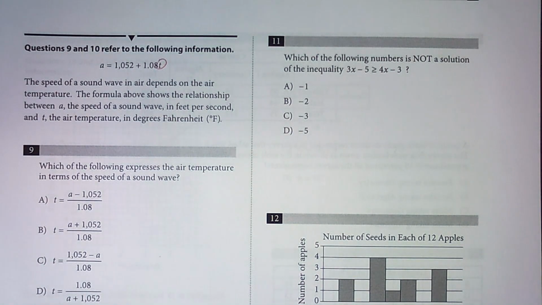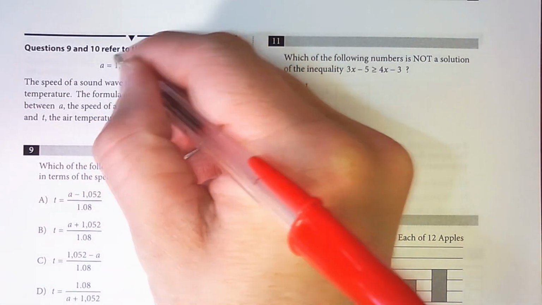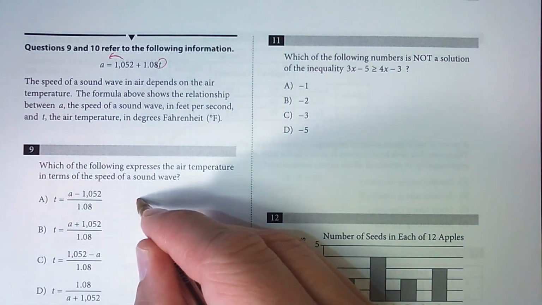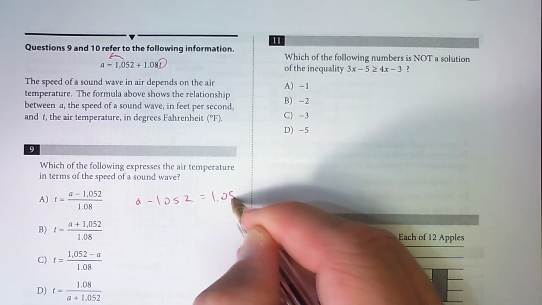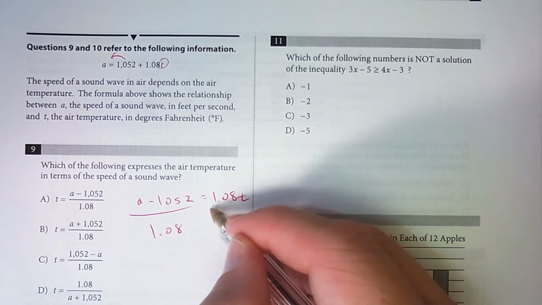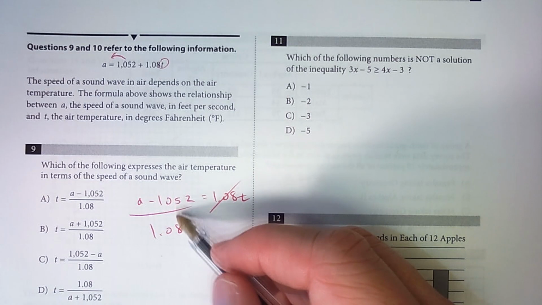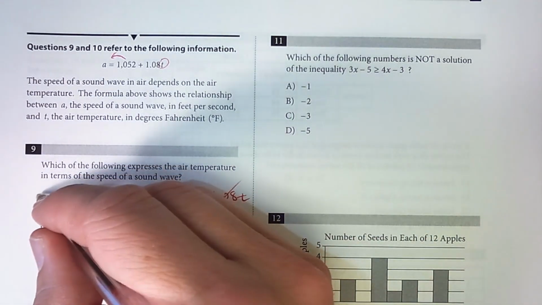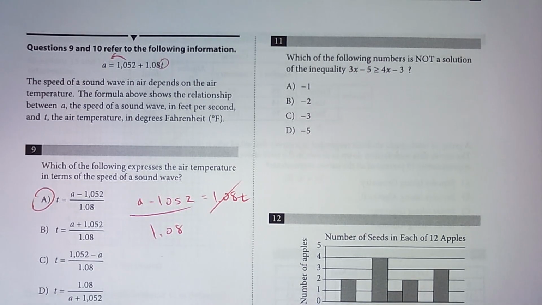So we need to get T by itself here. To get T by itself, we can subtract. We're going to move this over so we get A minus 1052 equals 1.08 T, and then divide by 1.08 to cancel that out. So we get T is A minus 1052 over 1.08. So that would be option A.